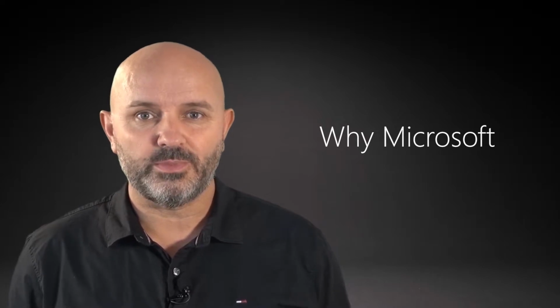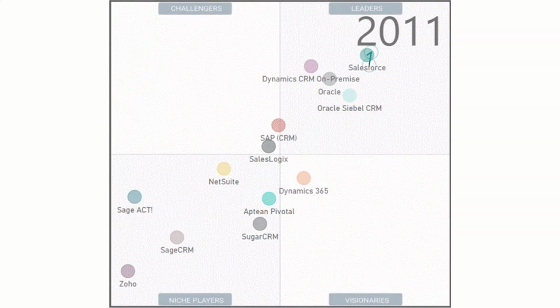Now that we have seen how the Business Application Platform has been re-engineered for the future, let's answer a question an ISV may ask. Why Microsoft? Digital transformation. Consider how far Dynamics 365 has come since featuring in Gartner's quadrant for CRMs for the first time in 2011. We will continue to innovate and close the gap on our competitors.